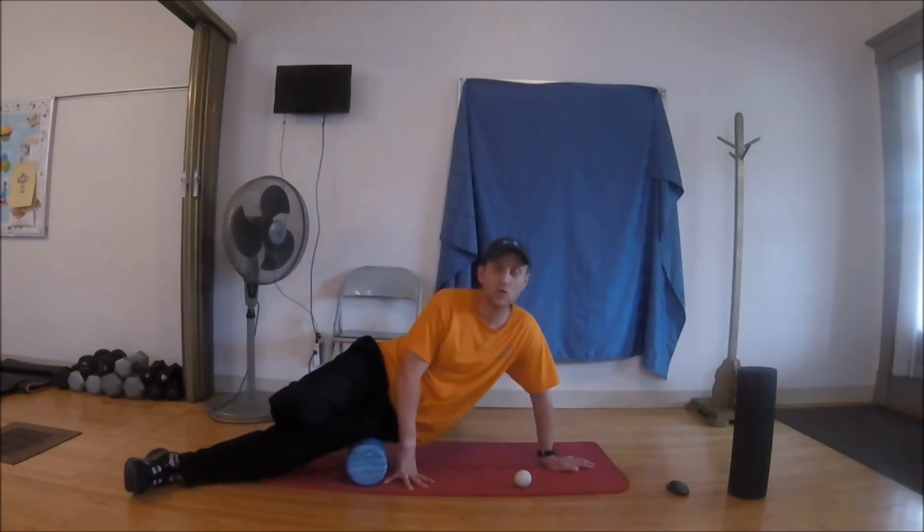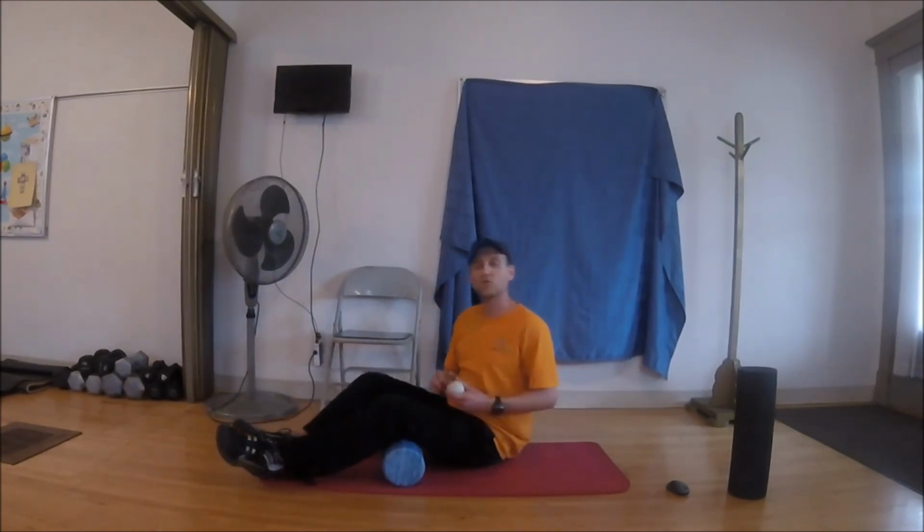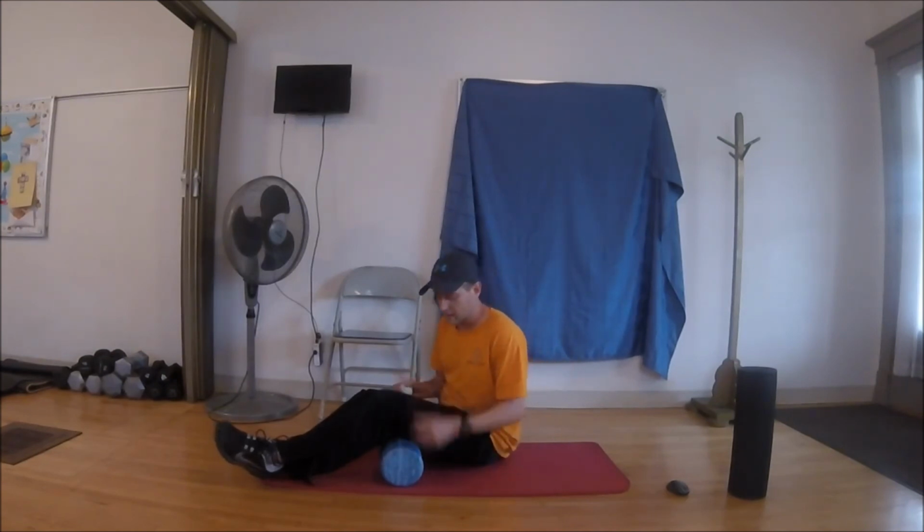One thing that you can do with a physical therapist or a corrective exercise specialist is have them show you how to use a ball to get in there as well, but to do it in a way where it doesn't slide up and poke you in the kidneys.